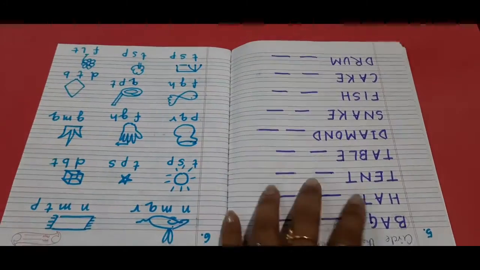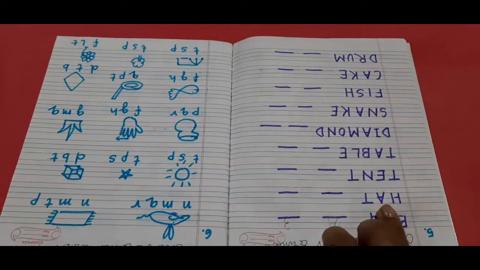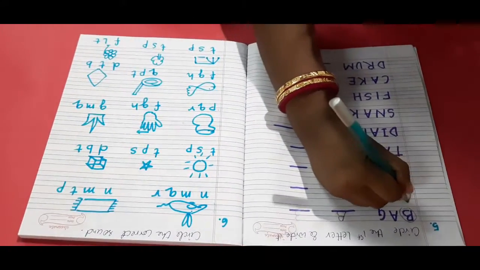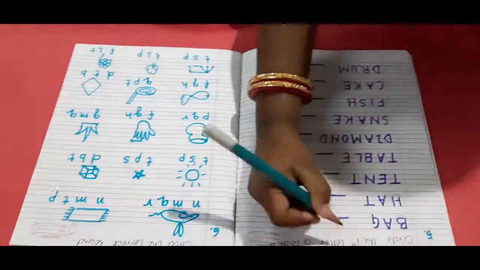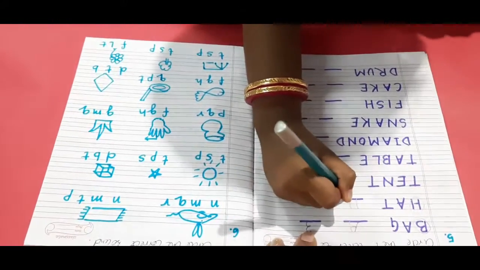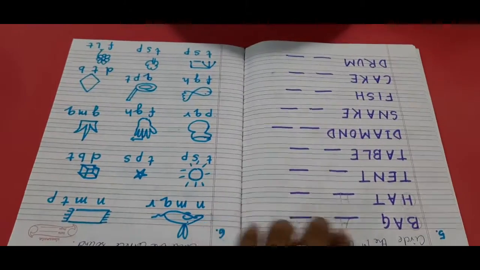Very good. Now here, which is the first letter here? X. Very good. Write it, circle it. Now you will write here H. Very good. So in this, children are practicing the letters and also writing the numbers.